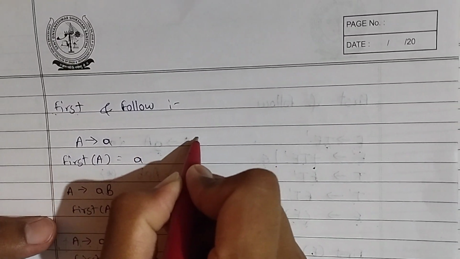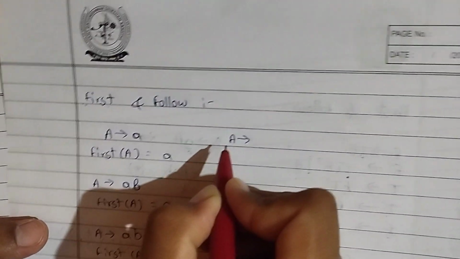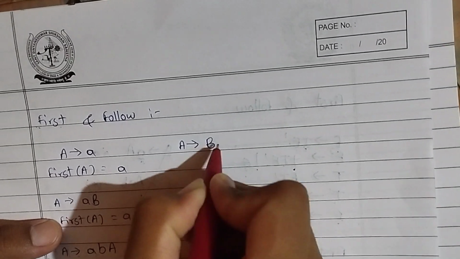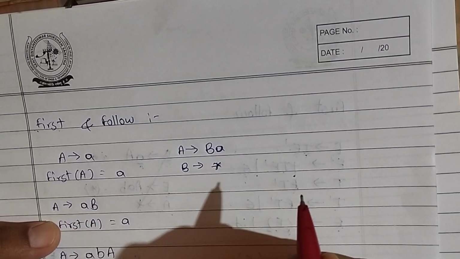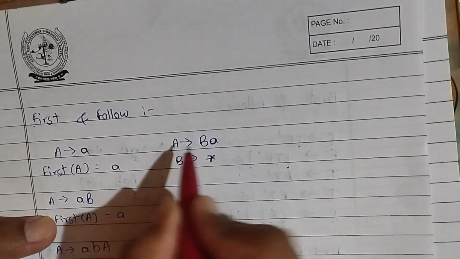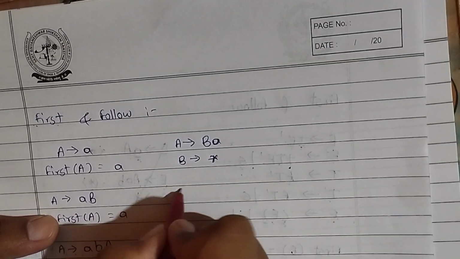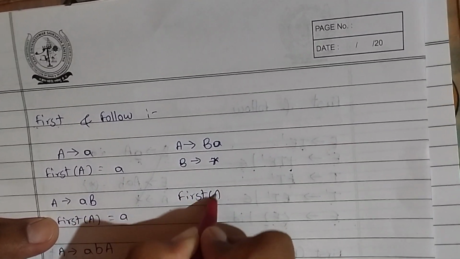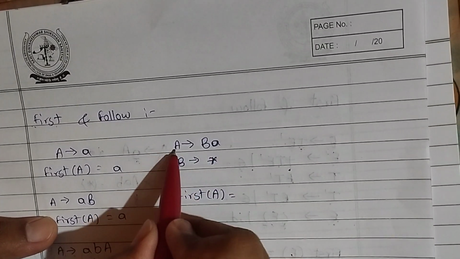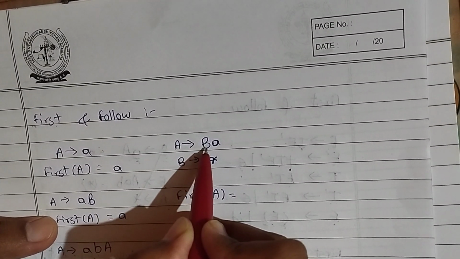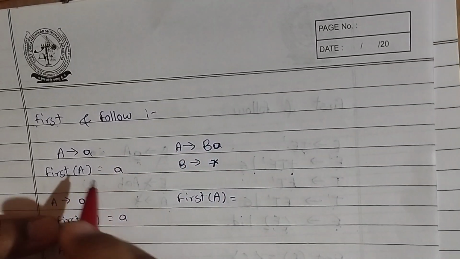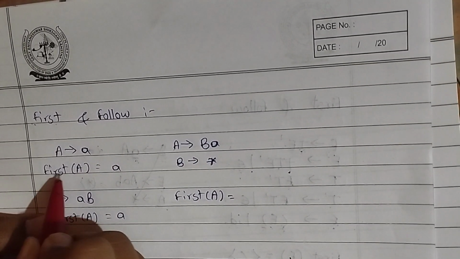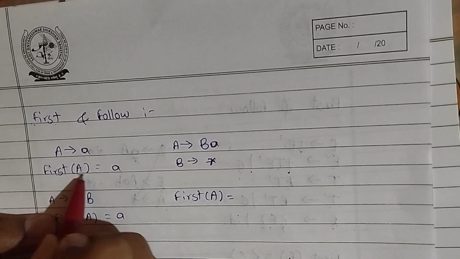But now in case the grammar is like A → B, B → *, then in this case the first of A is first of B, and B → *. So always we find out the first for the non-terminals.